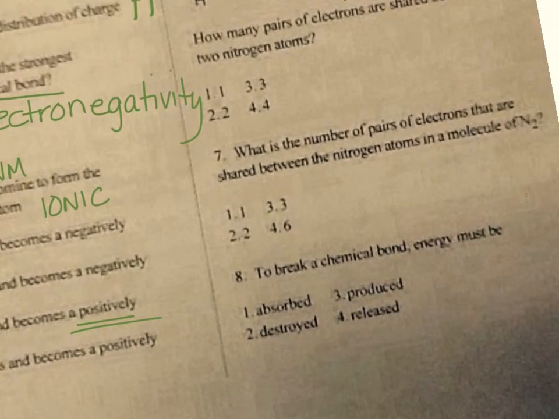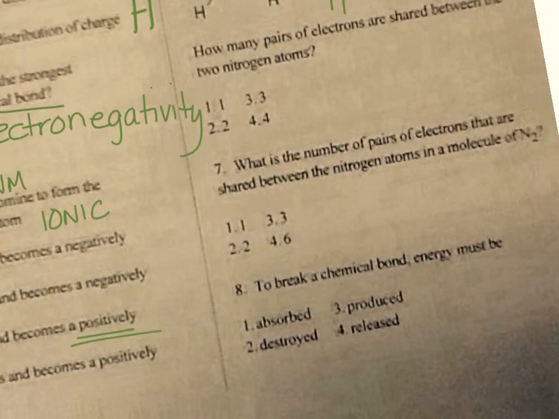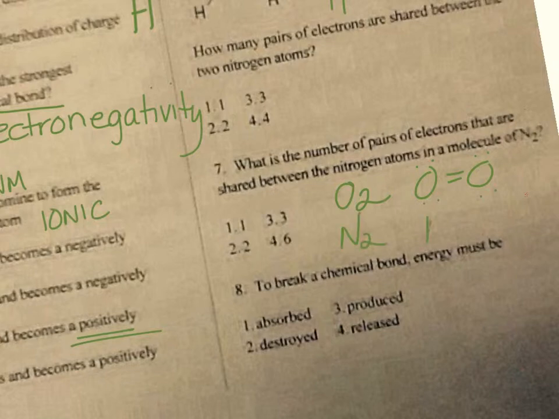What is the number of pairs of electrons that are shared between the nitrogen atoms in a molecule of N2? We talked about this in class. We actually went through it in the practice. We did it with oxygen first. With oxygen, O2, we know that oxygen has 6 valence electrons. It needs to gain 2. So if it's only bonding to itself, it's going to do so by a double bond. N2 has 5 valence electrons. Therefore, if it's bonding to itself, it needs 3. So it's going to do so by a triple bond.